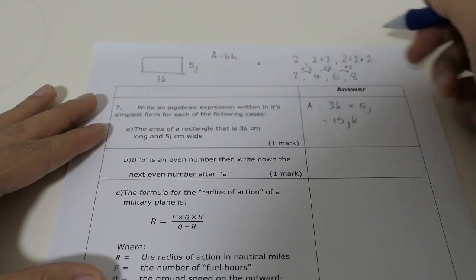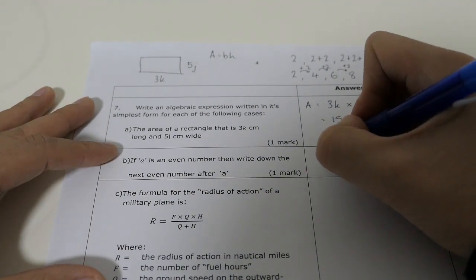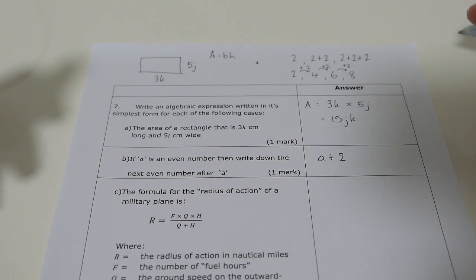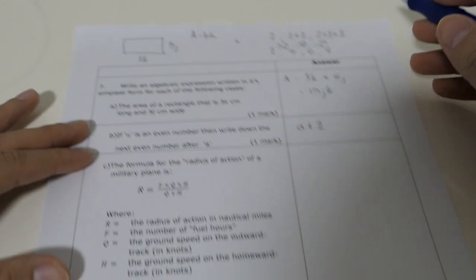so if the number is a, no matter what, my next number should be a plus 2. So if a is 10, the next even number after 10 will be 12. If a is 100, the next even number is 100 plus 2.